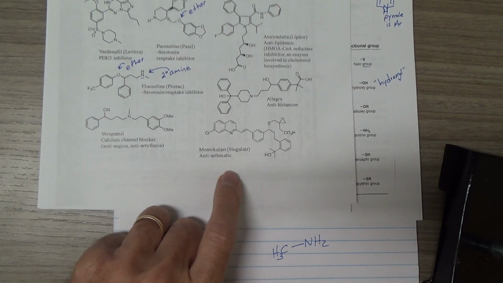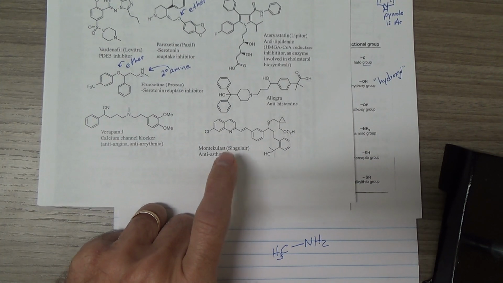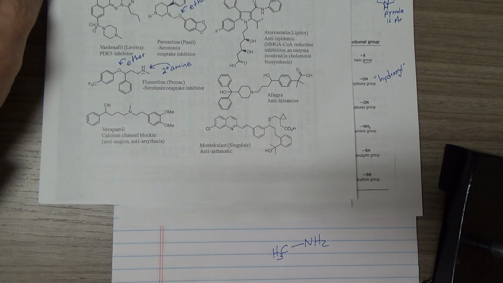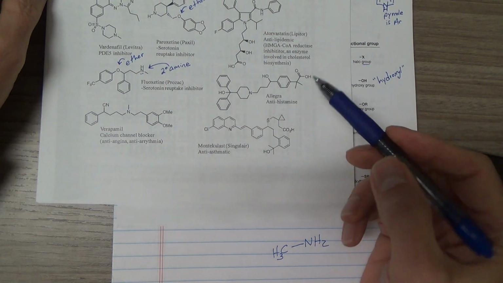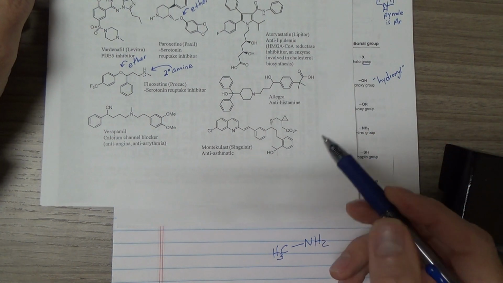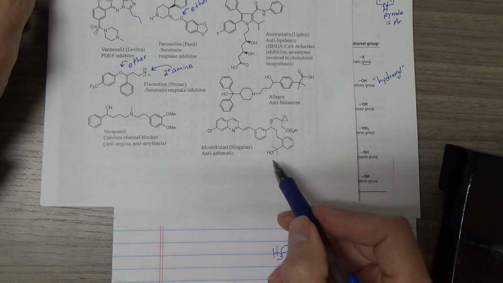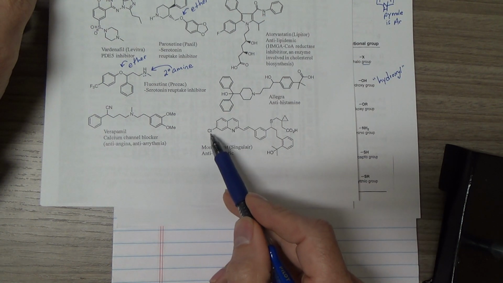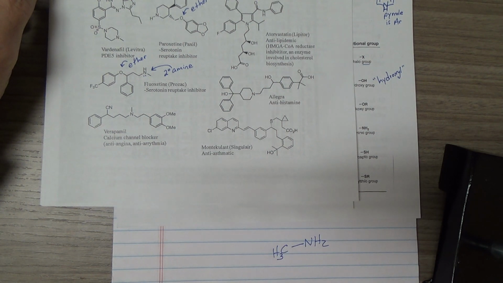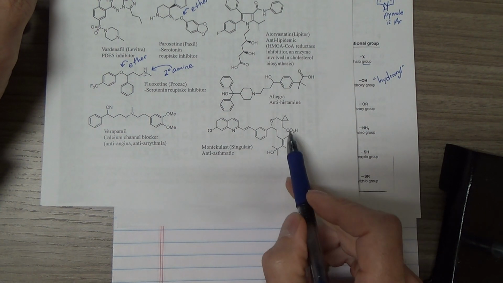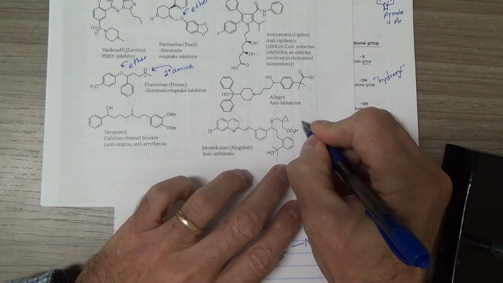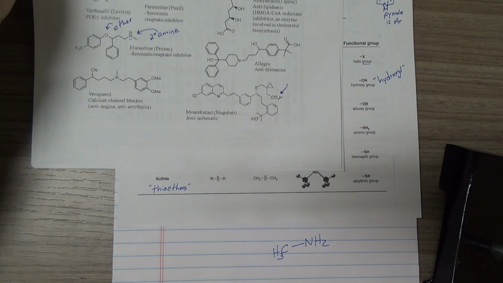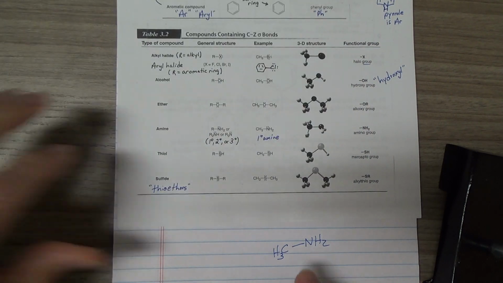Do you see the sulfide in Singulair? Singulair has a sulfide. It has an alcohol group, or we could call it a hydroxyl group. There's an aryl chloride. We'll see this on the next page. We can come back to it.